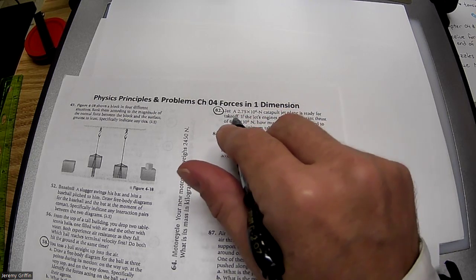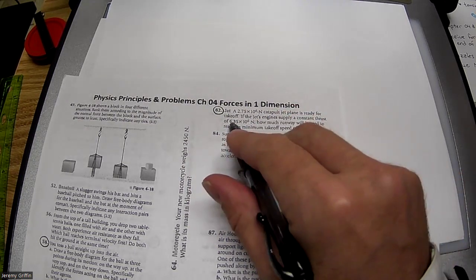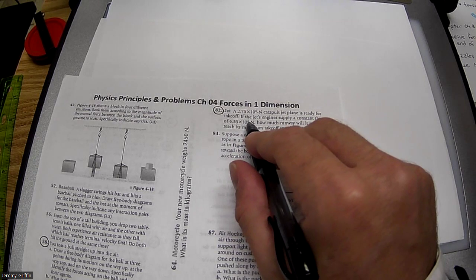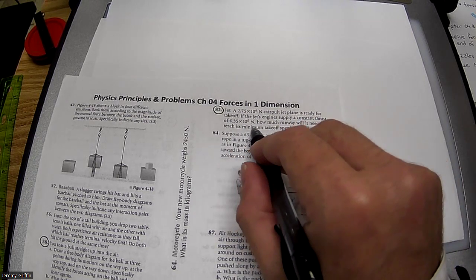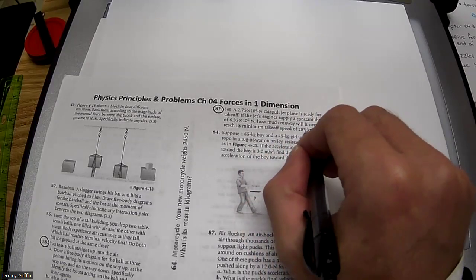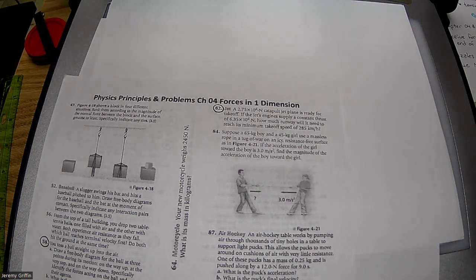Okay. Is ready for takeoff. The jet's engines supply a constant thrust force of 6.35 million newtons. How much runway will it need to reach its minimum takeoff speed of 285 kilometers per hour? All right, I see all those puzzle pieces lying around. Yeah, I'm thinking how to put this together.